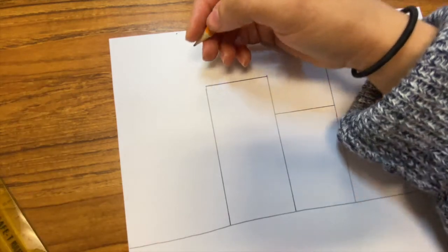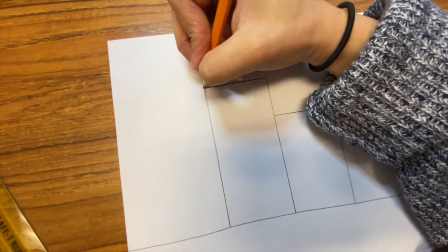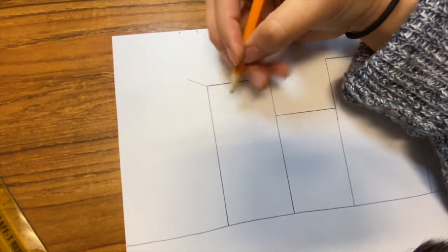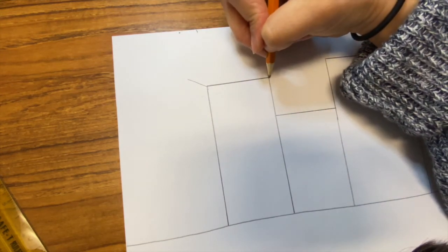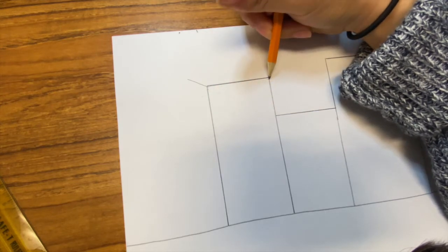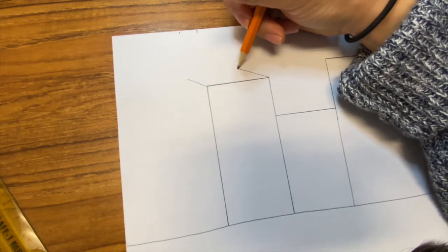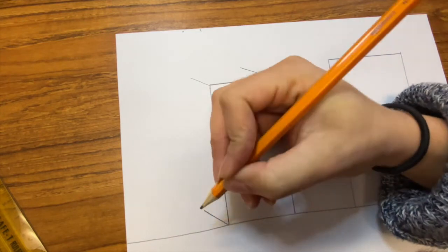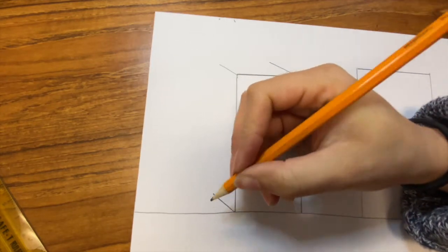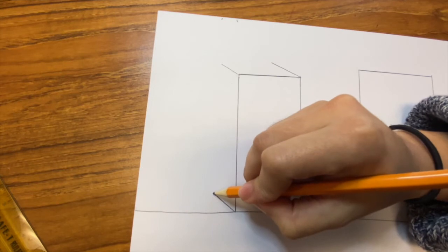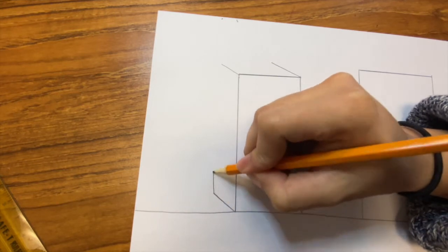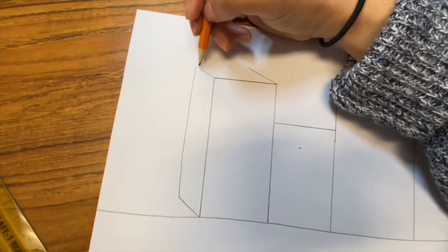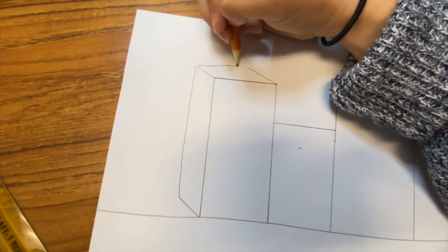In order to do that, I'm going to make a line going out like this from this corner, and this corner right here. And I will draw a line straight up and I will draw another line across.